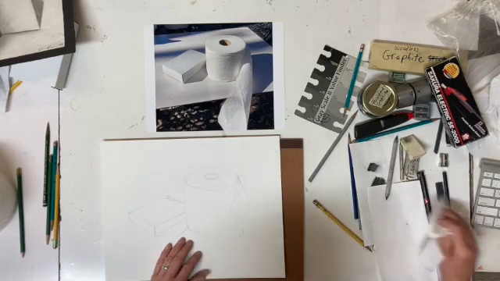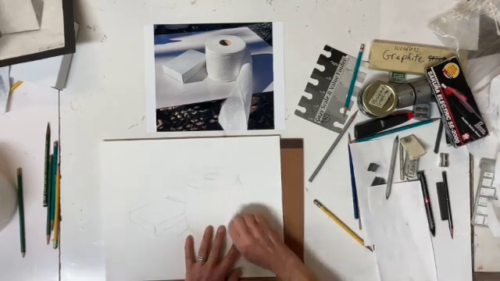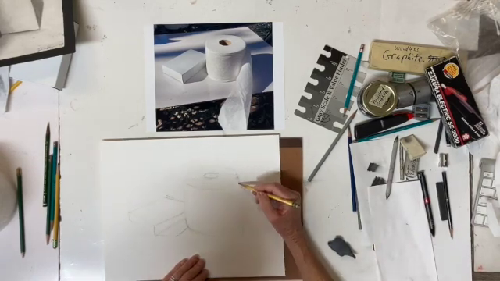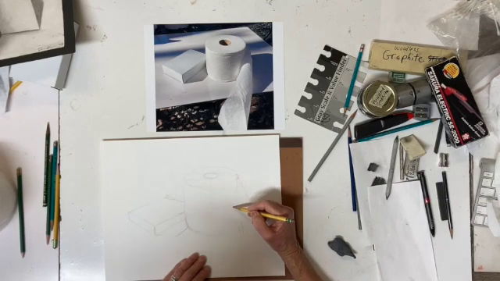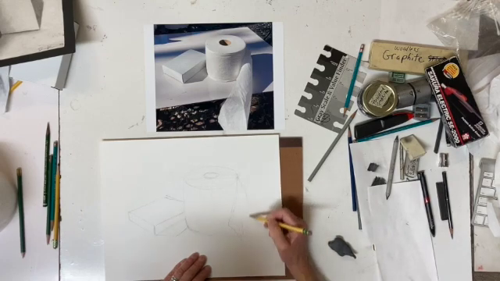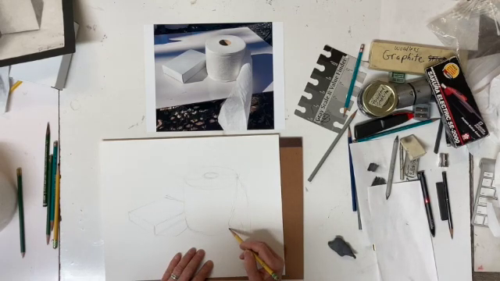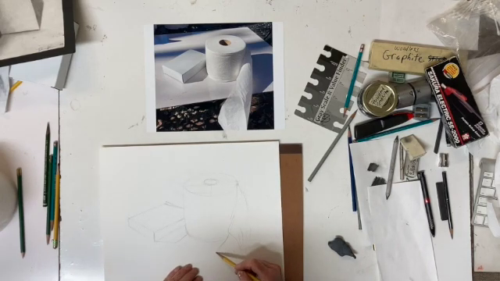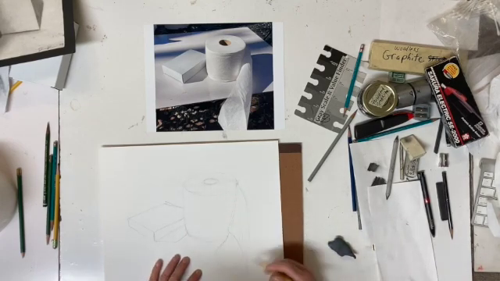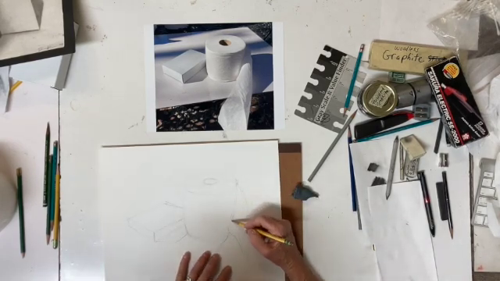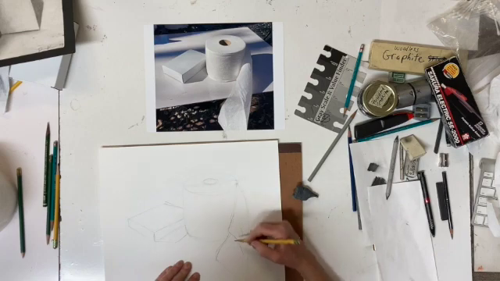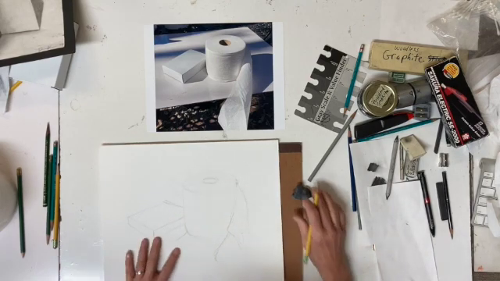And let's see. If you want to do any erasing at this point, since I'm drawing really lightly, it's kind of nice to use just a kneaded eraser. So this part of the toilet paper, where it unrolls a little bit, will have its own values.